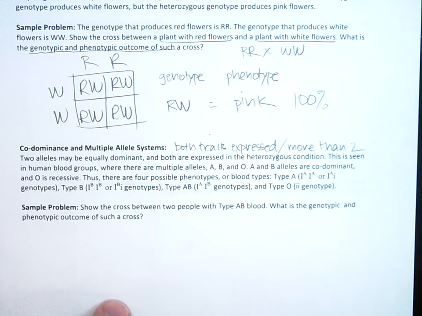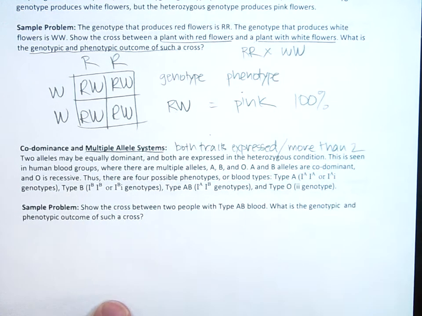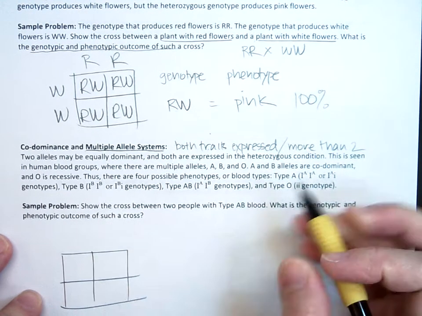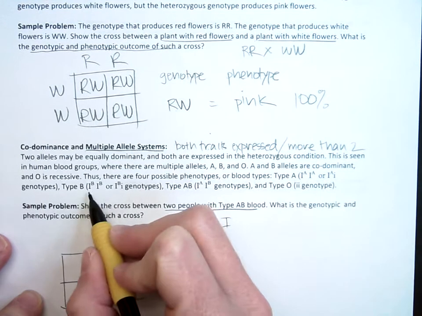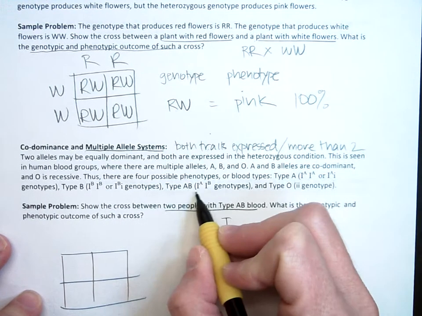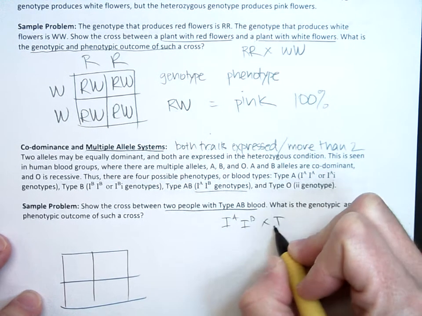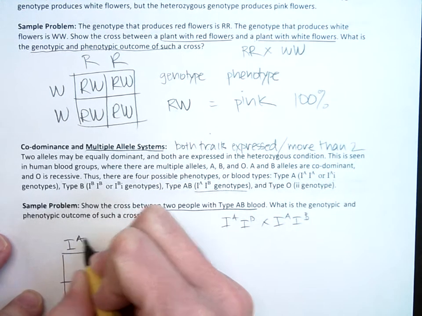You can have A, B, AB, or type O blood. That would be the multiple allele part, and it's codominant because you can see both the A and the B trait. So for our example, we're going to look at two people with type AB blood. Okay, so that would be AB, that genotype. Okay, we're going to do our Punnett square.